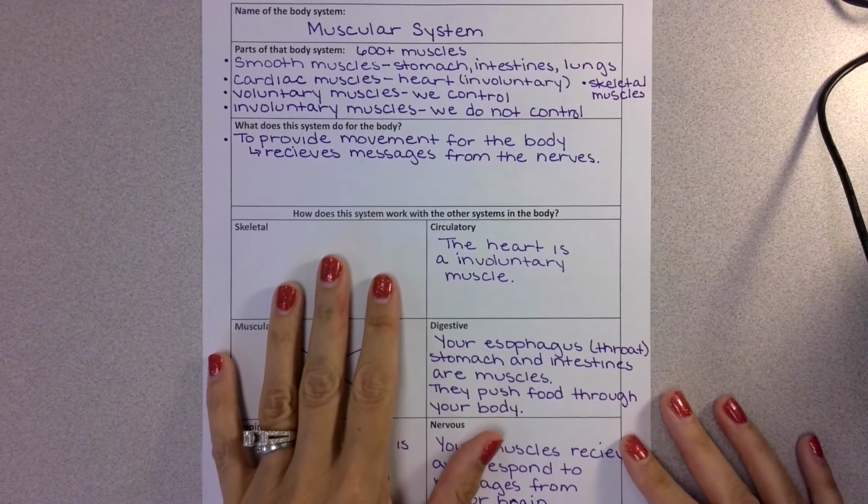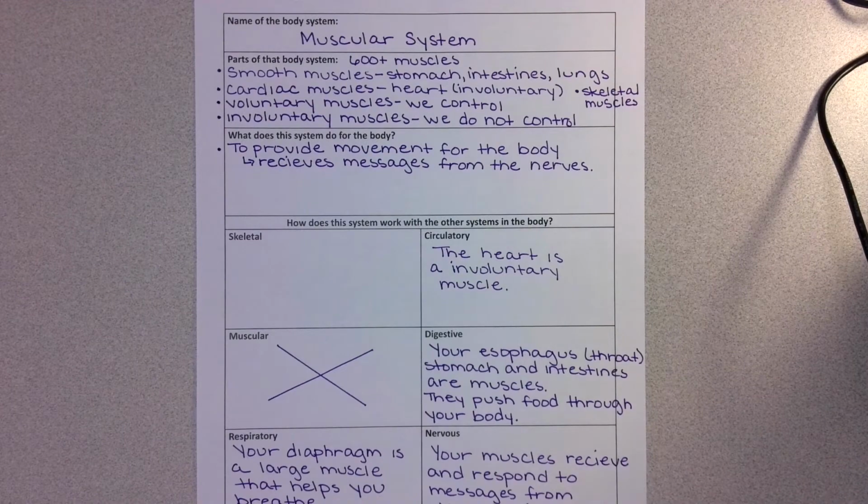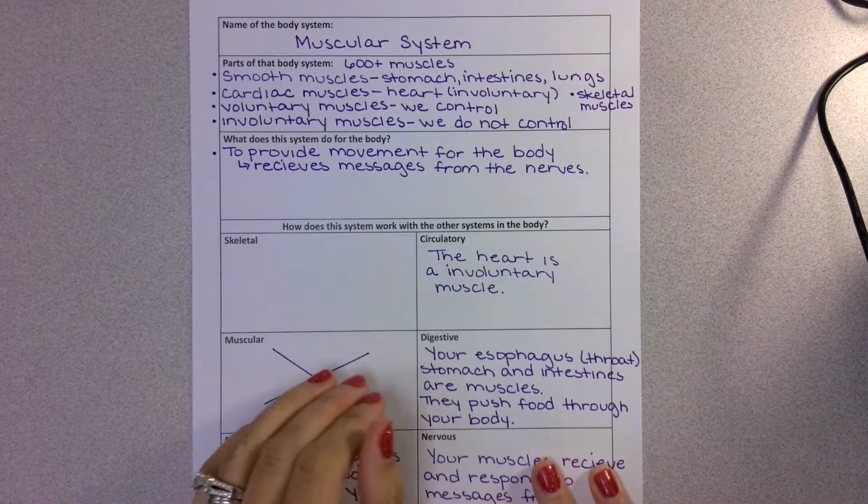Now, like what I said yesterday with the skeletal ones, you might have something a little bit different than what I wrote down. That's okay. You're just going to add to it. You just need to make sure that you have written down what I have written down. Oh, I forgot to fill this out, so we're going to fill that out together.